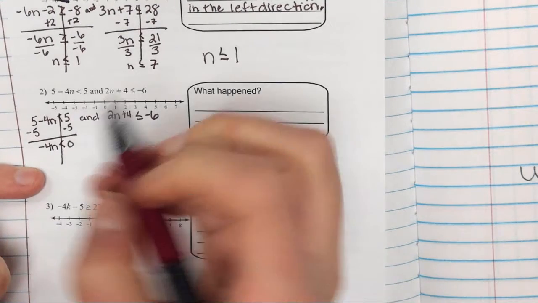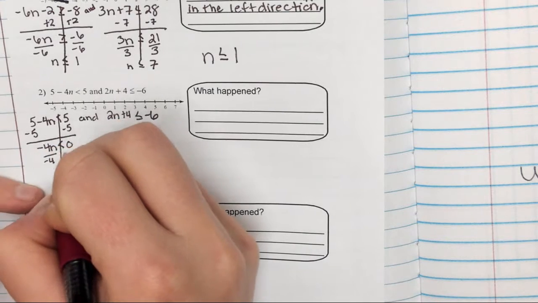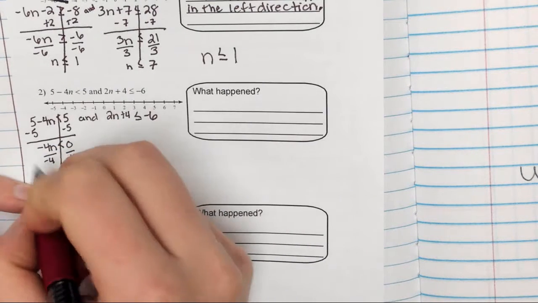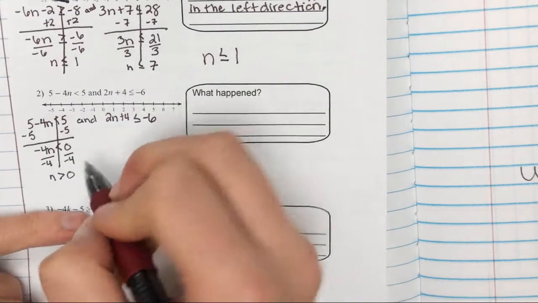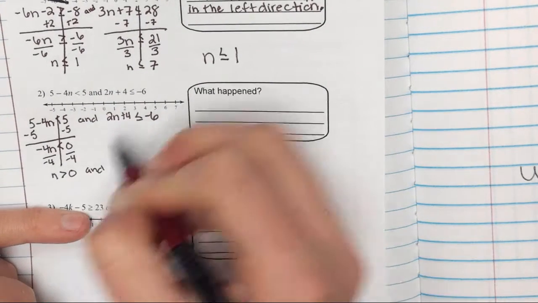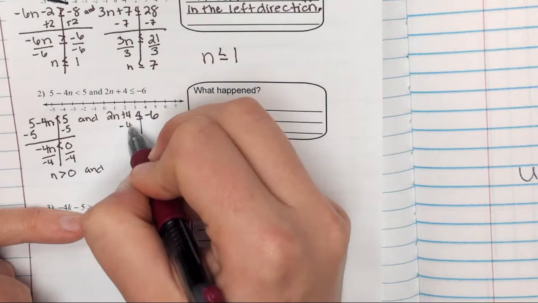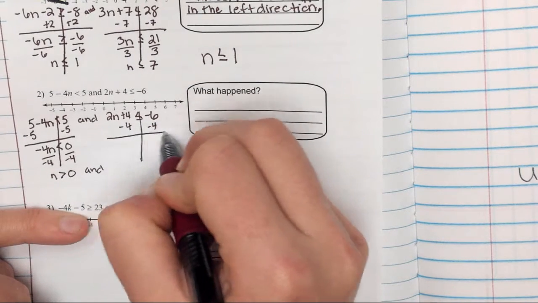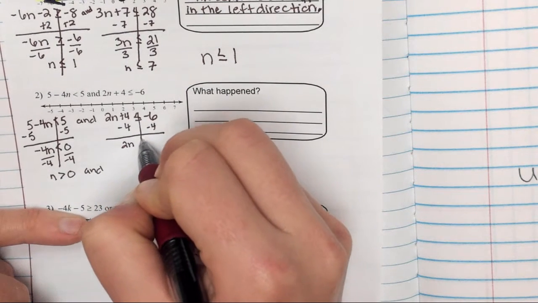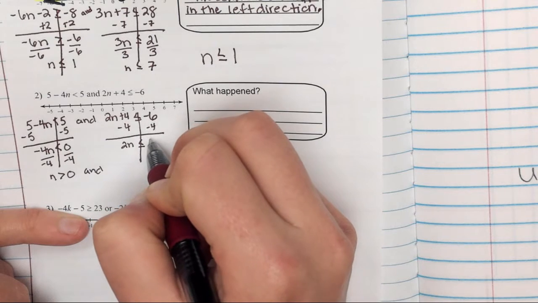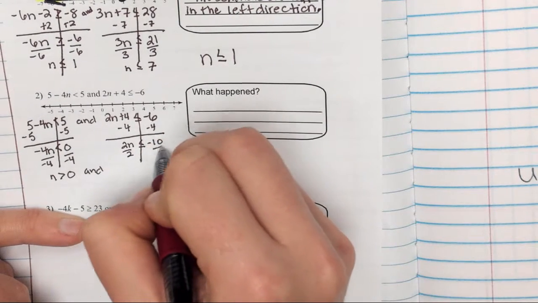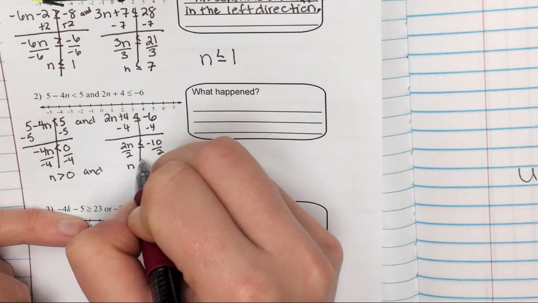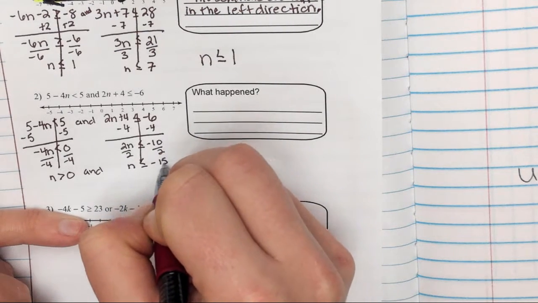I'm going to divide by negative 4, and so I have n is greater than 0. If I solve this one, I'm going to subtract 4 from both sides, and I'm left with 2n is less than or equal to negative 10. Divide by 2, and I have n is less than or equal to negative 5.